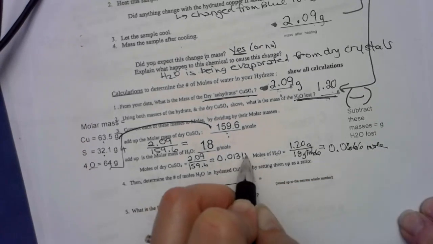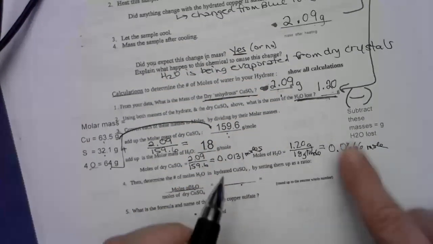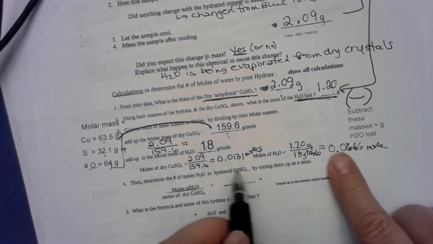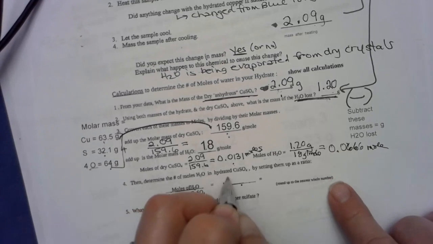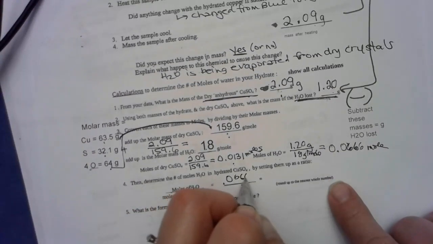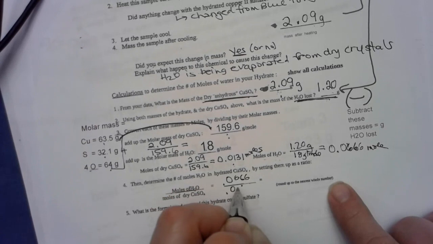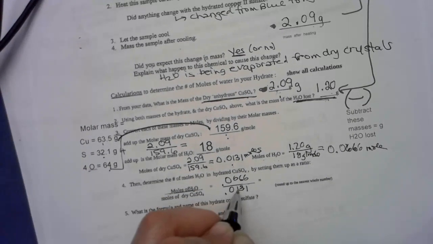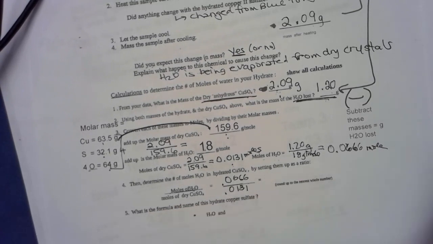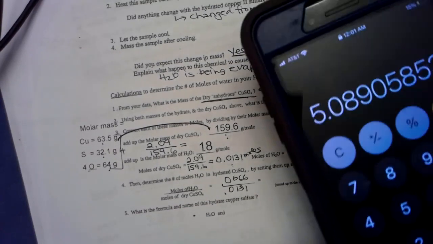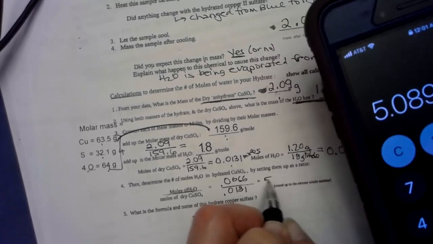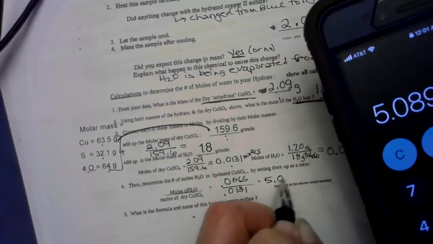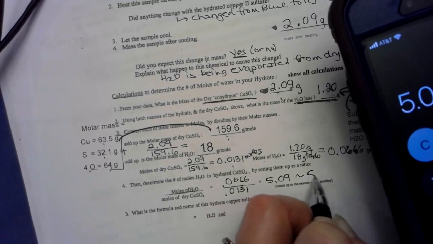And these are both moles, and again, you should see the water moles being higher than the dry compound moles, and we're going to put 0.0666 over 0.0133 here. And when you round that together, mine comes out on the calculator as 5.009, which is really, really close to 5.